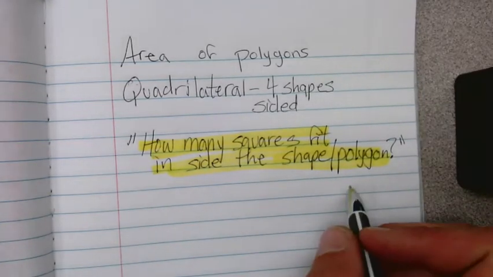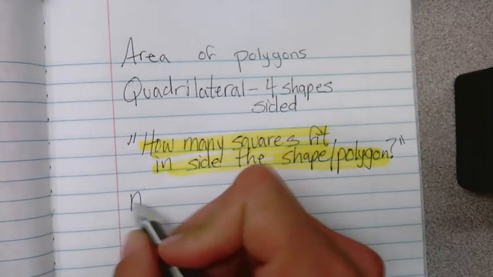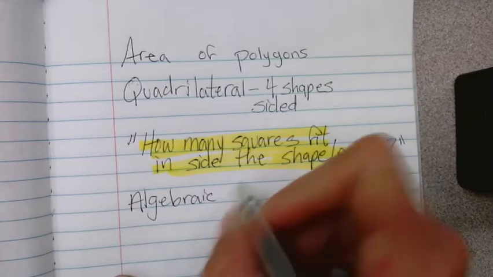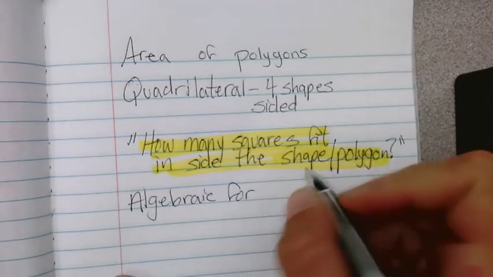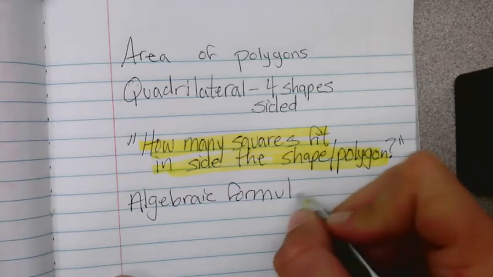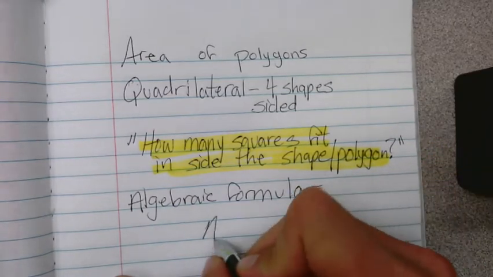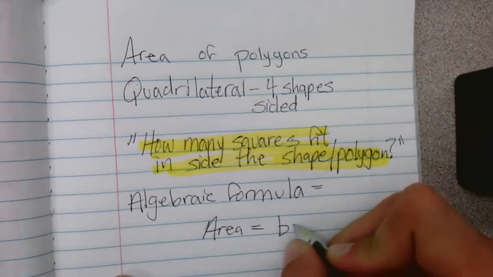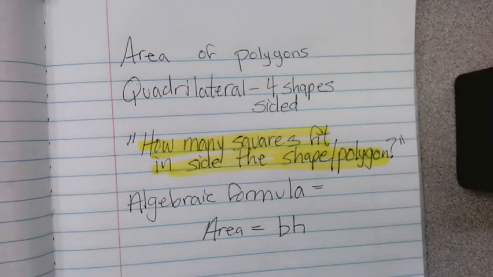If finding the area, though, you use a formula. The algebraic formula is base times height, and that will give you the area. Area equals base times height.